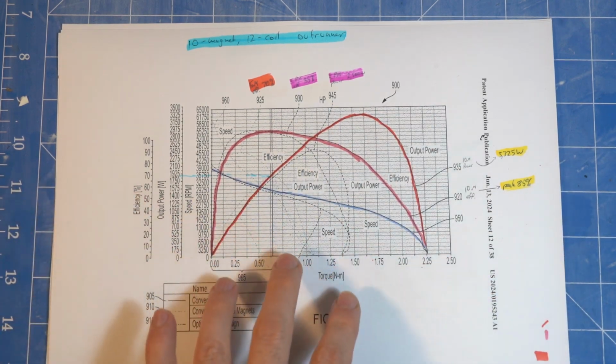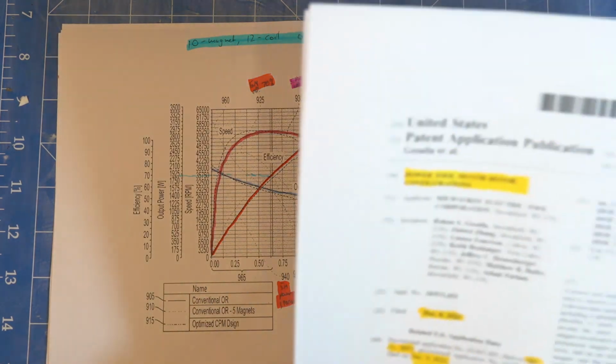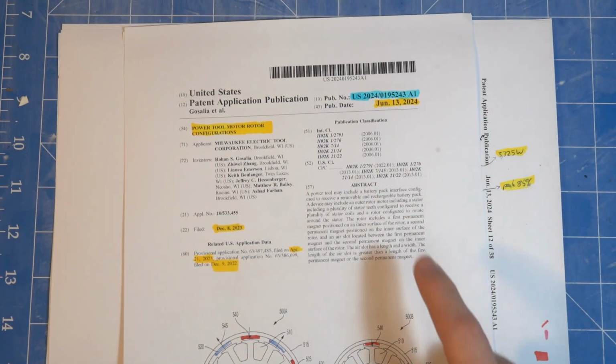And it's published by Milwaukee. I never thought something like this would ever be available. But it was found within this patent. I'll link it in the description.